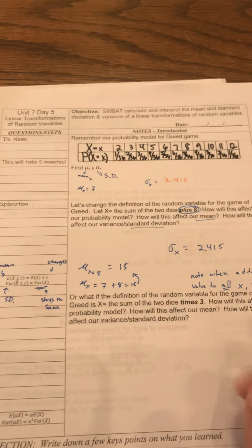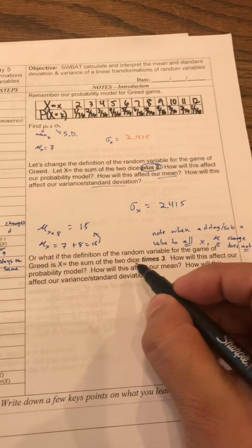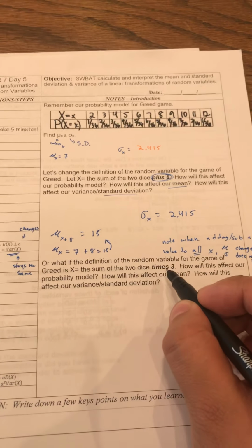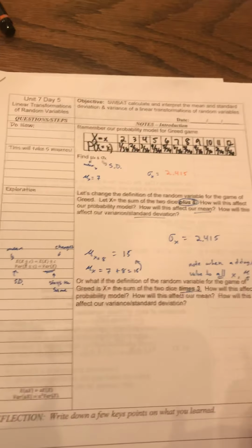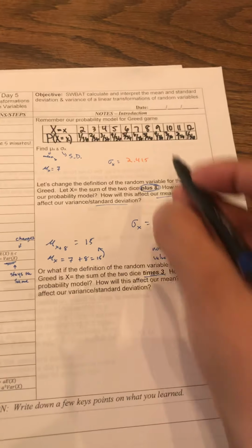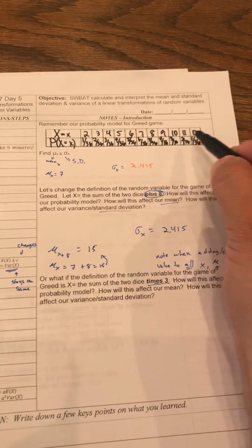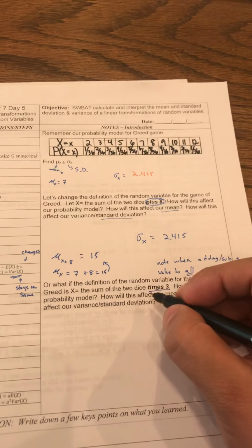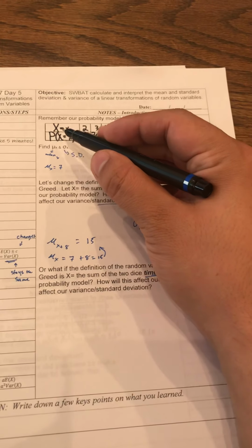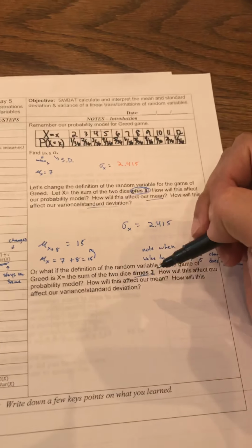Now on this next one, we're doing the sum of two dice times 3. Now we're multiplying and dividing. We're multiplying by 3. So our original x value, our first x, not the double x, we are multiplying by 3.